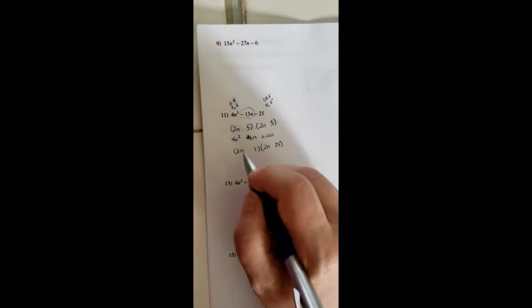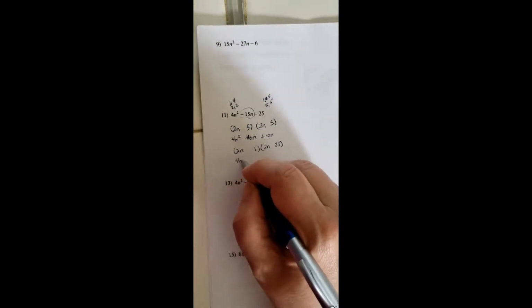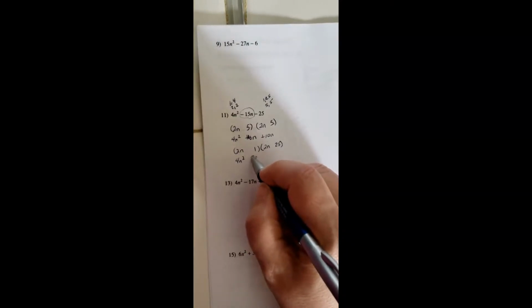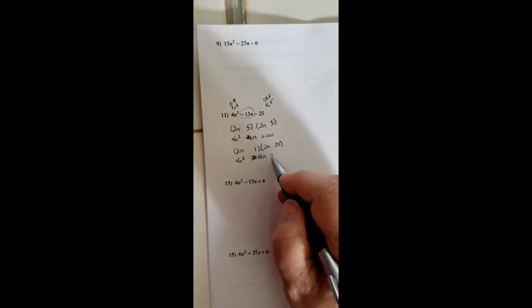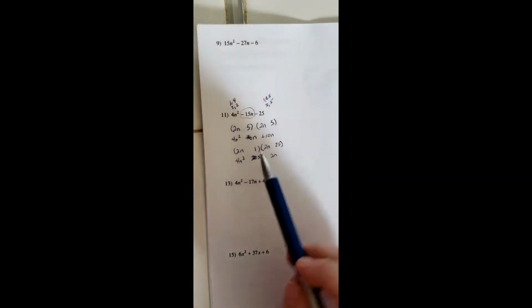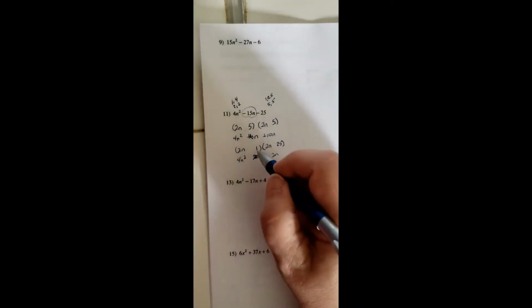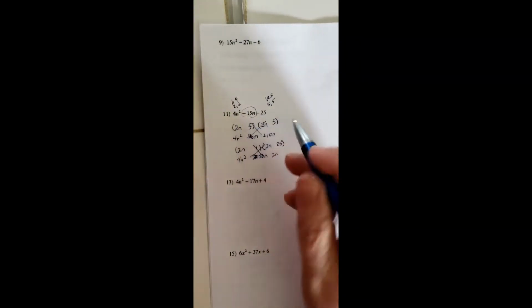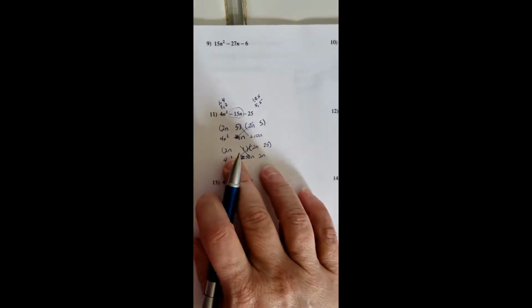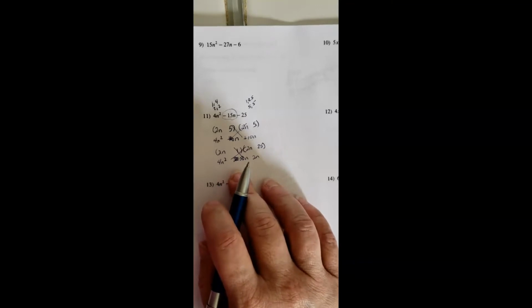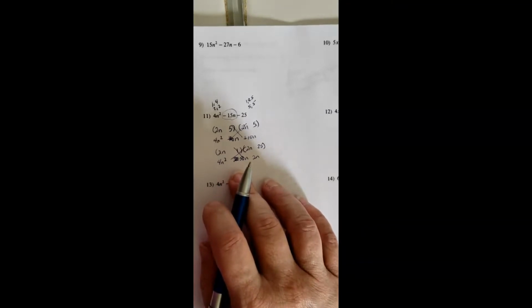But let's try it. First times first is 4n squared. Outside times outside is 50n. Inside times inside is 2n. Anyway, then I'm going to add or subtract those to get negative 15. Nope, that's out. And I do like to leave the problem written there and see what my work is. Please don't erase these because you'll never remember which ones you did and which ones you didn't do. So let's try it again.